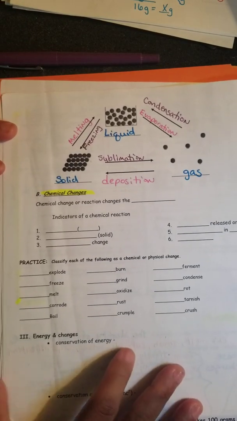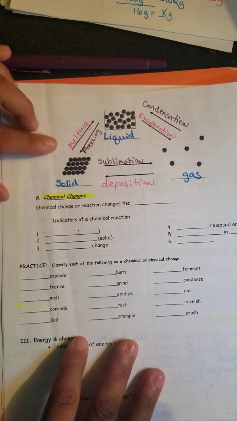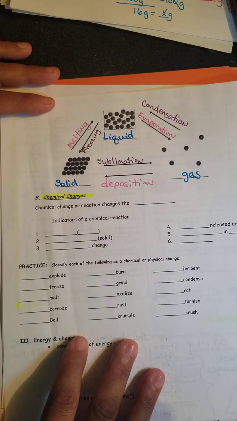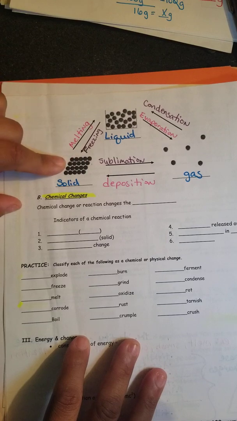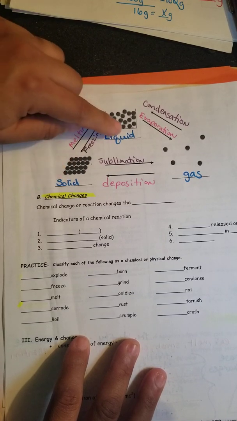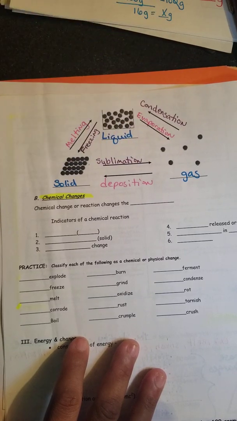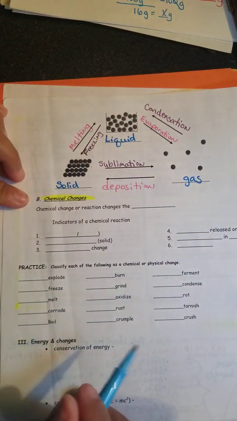So here are our pictures when it comes to phase changes, and yes, there will be some pictures on the quiz or the test. Knowing that in solids, the atoms are close together. In liquids, they're close, but they do have a little bit of space, and a gas takes up the space of the container, so they're far apart from each other. Now let's go ahead and get into the next part, which is chemical changes.